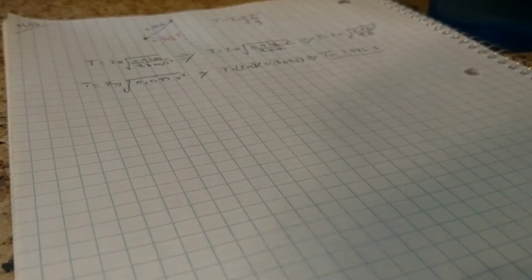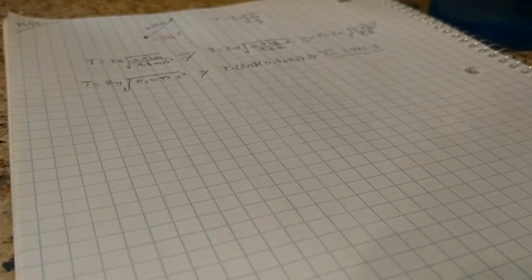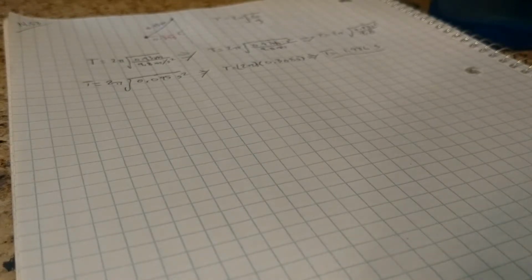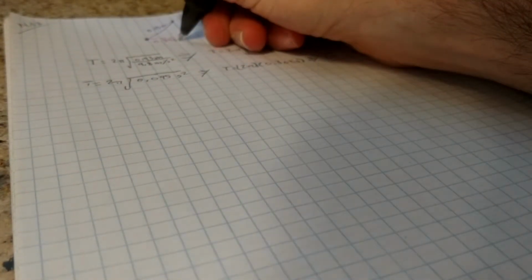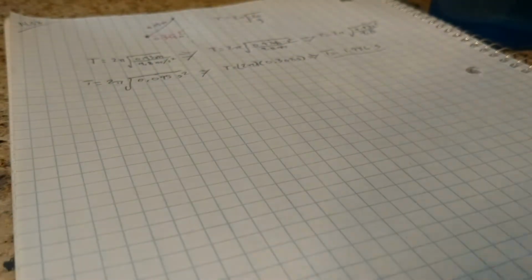Alright, so now we know that with each swing, with each revolution, the orangutan is going to travel 0.395 meters. And we know that the period is going to be 1.936 seconds. So now we just need to find its forward velocity.